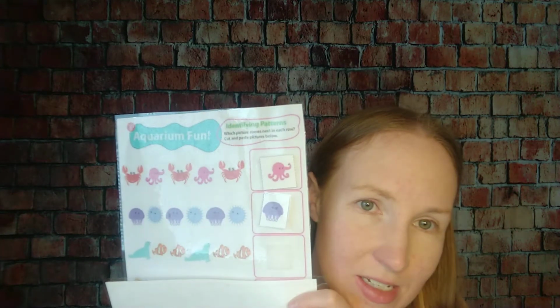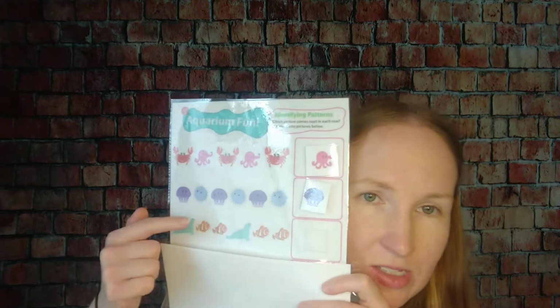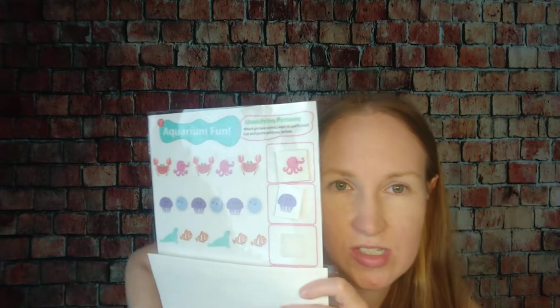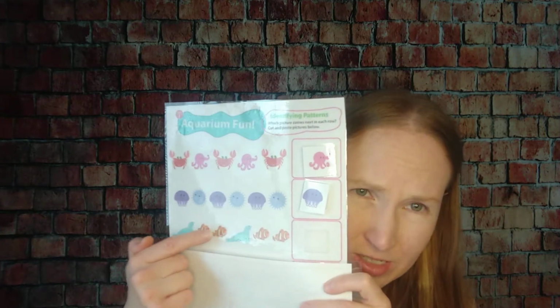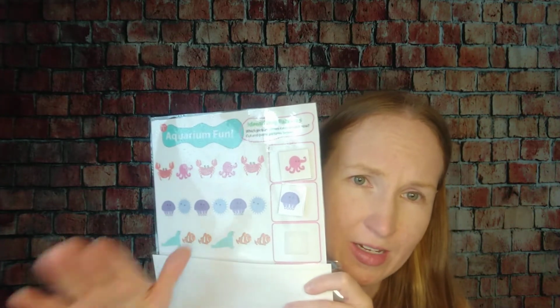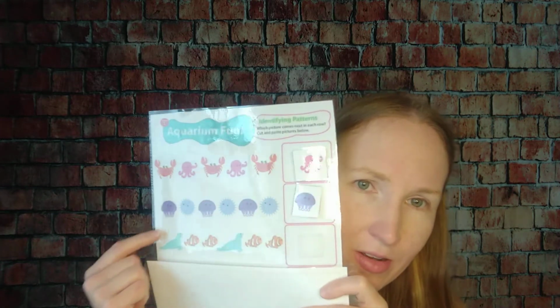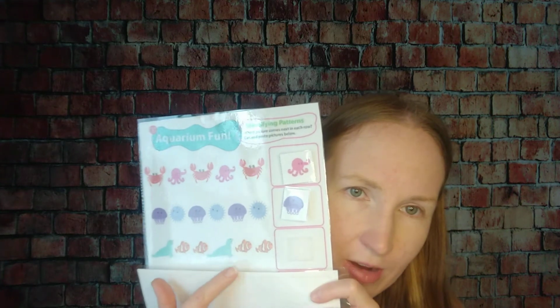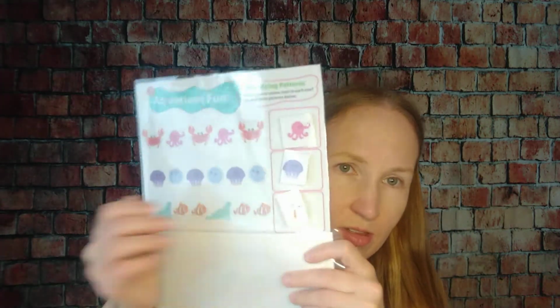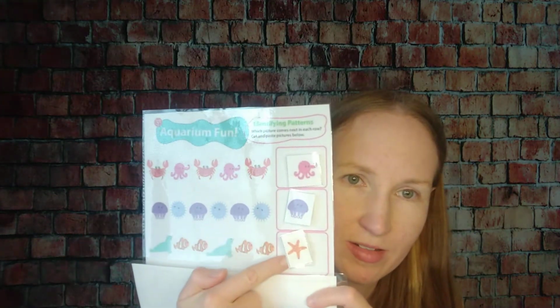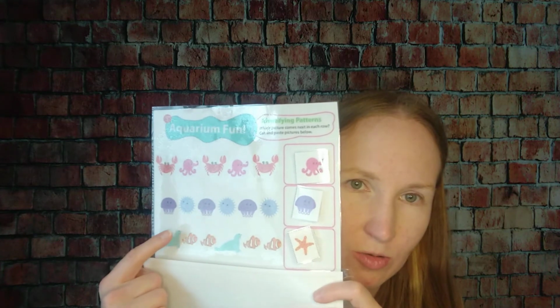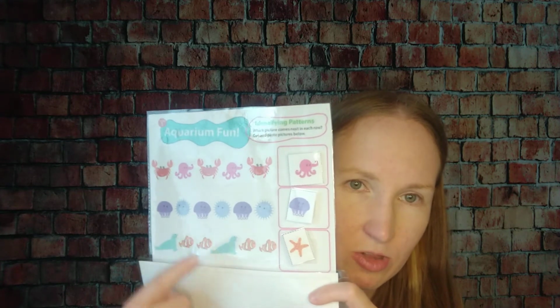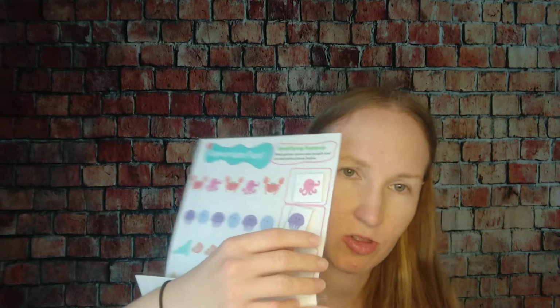This pattern's a little bit different. It still has 2, but the pattern is just a little different because there's 2 clownfish before they go to the next part of the repeating pattern. So it's seal, clownfish, clownfish, seal, clownfish, clownfish. Then what? Is it a starfish? Do you have a starfish in our pattern? No, there's no starfish.